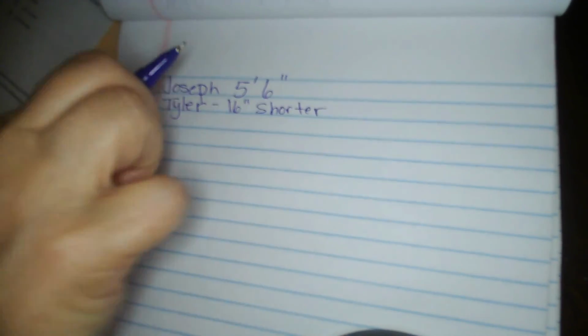So here I have Joseph is 5 feet 6 inches tall. Now Joseph is 16 inches taller than Tyler, which means that Tyler is 16 inches shorter than Joseph, right?